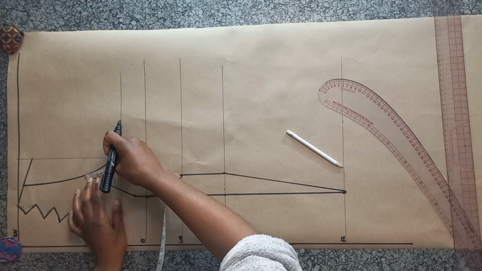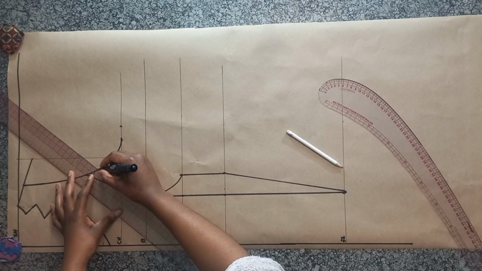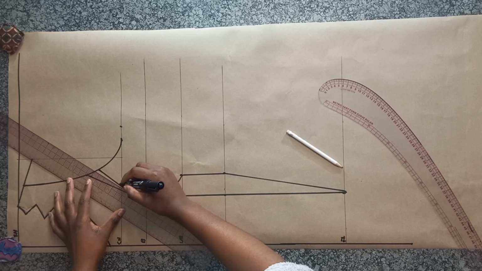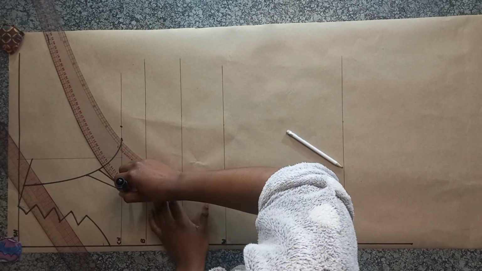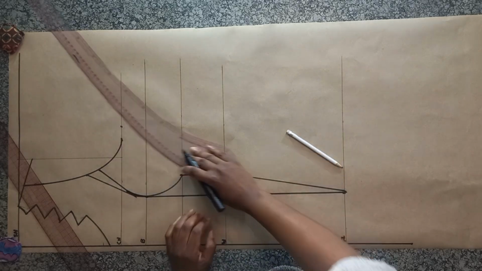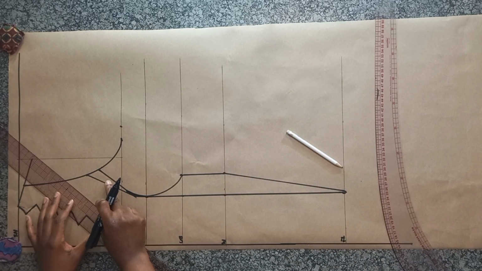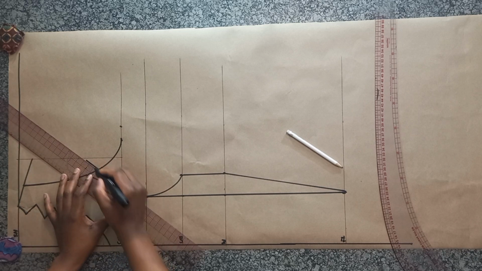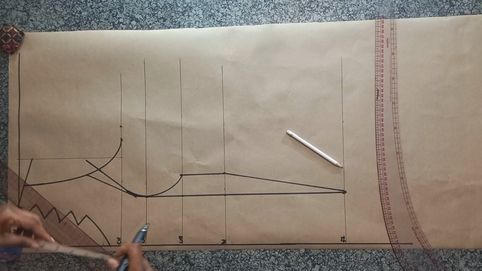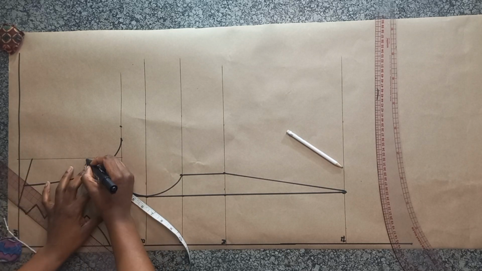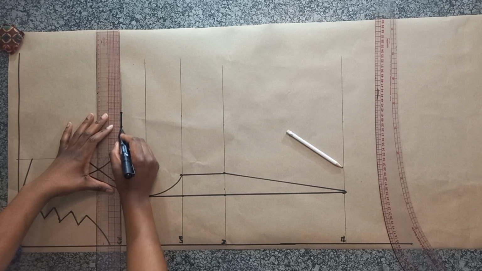Then I'll go out from that first line by 1 inch. Then I will try to shape that curved line. Make sure that your bust cup is very shaped. There's not any sharp points. And I'll replace 1 inch to that extended line, and I'll replace it also to that chest line, and I would create a new armhole.